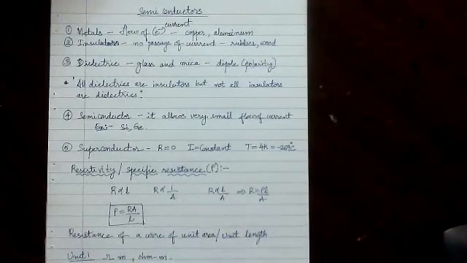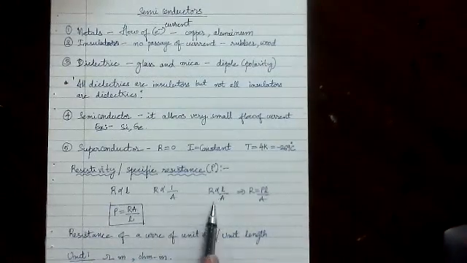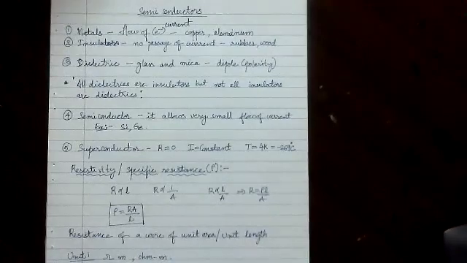Next one is resistivity or specific resistance. R is directly proportional to L: as the length increases, resistance increases. As the area of the conductor increases, resistance decreases. To remove the proportionality, R is proportional to L by A, or R is equal to rho into L by A.